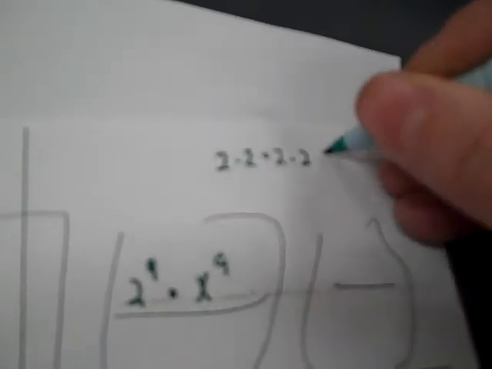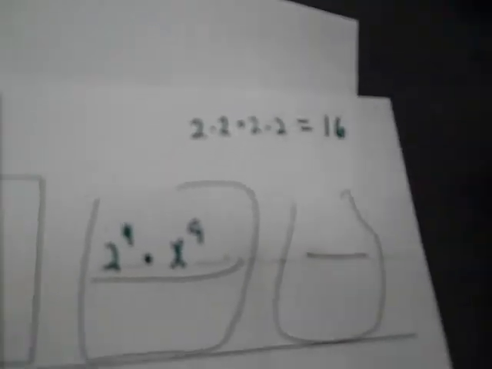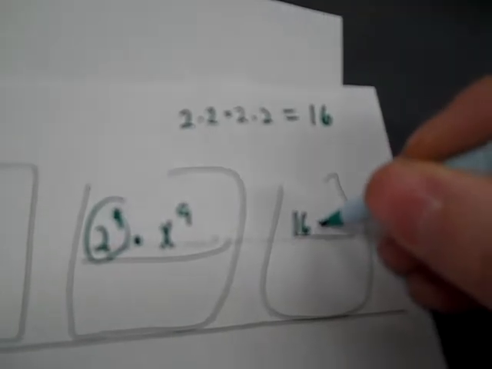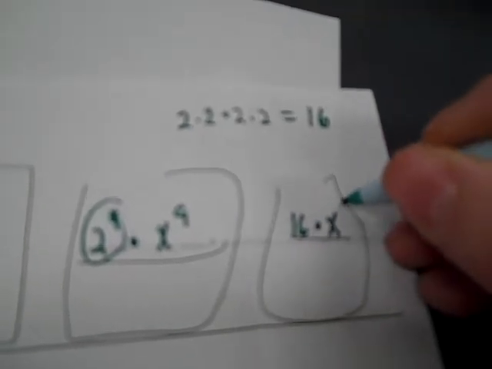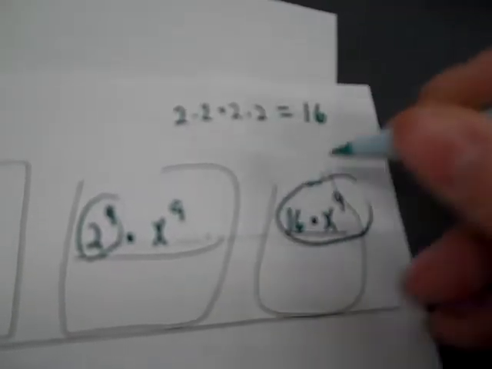So 2 to the 4th would be 2 times 2 times 2 times 2. It's not 2 times 4, okay? And that's 16. So that gives me a product of 16. So I replace this with 16. And then I can't clone a variable and get anywhere, so that's x to the 9th. So 16 times x to the power of 9.